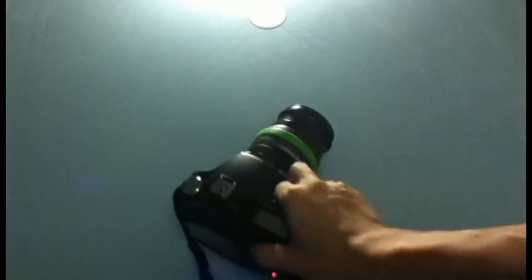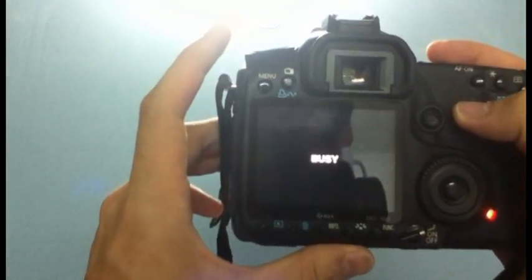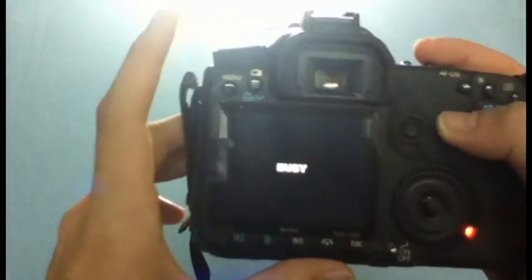But I try to increase my time. I try to increase my depth of field. Keep moving my camera. 6 seconds. And what will happen? Let's see the result. Something's really slow.